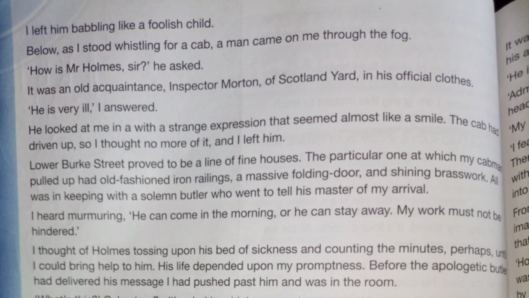I left him babbling like a foolish child. Below, as I stood whistling for a cab, a man came on me through the fog. "How is Mr. Holmes, sir?" he asked. It was an old acquaintance, Inspector Morton of Scotland Yard, in his official clothes. "He is very ill," I answered. He looked at me with a strange expression that seemed almost like a smile. The cab had arrived, and so I thought no more of it, and I left him.